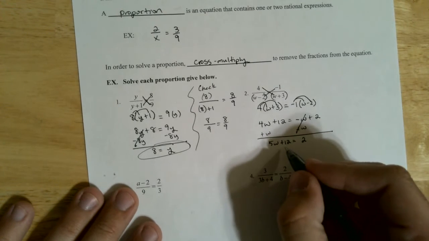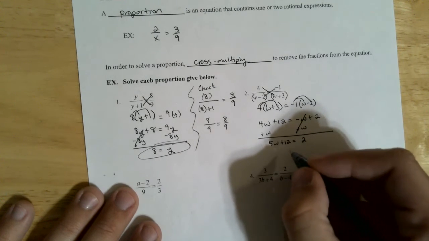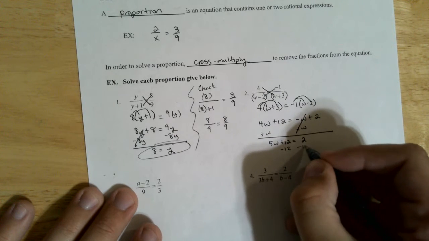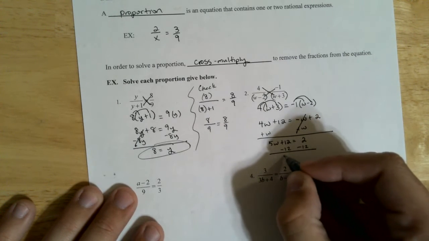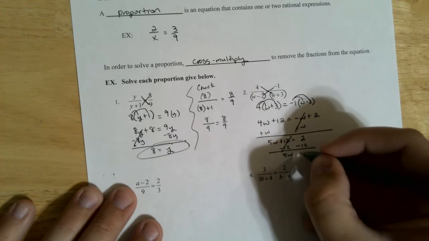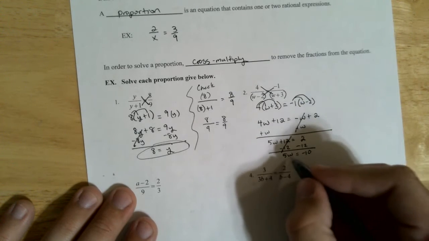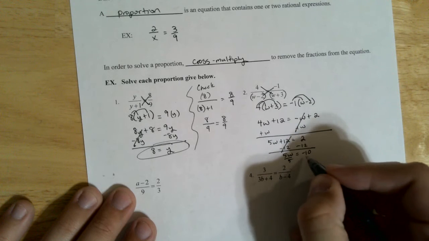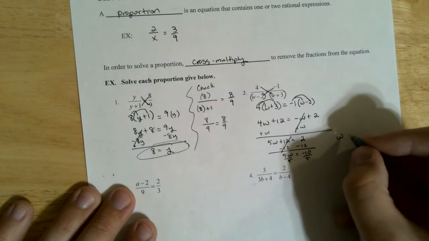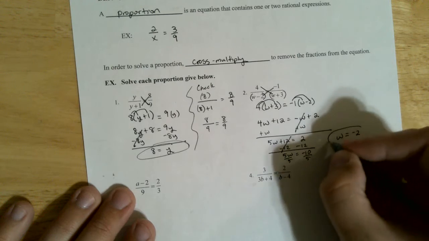All right, now we get all of our constants on the other side. So we got to get rid of this plus 12 by subtracting 12. So we get 5w, 12's cancel out, is equal to negative 10. And then to finish it out, 5 times w, undo that by dividing by 5. So we get w is equal to negative 2.